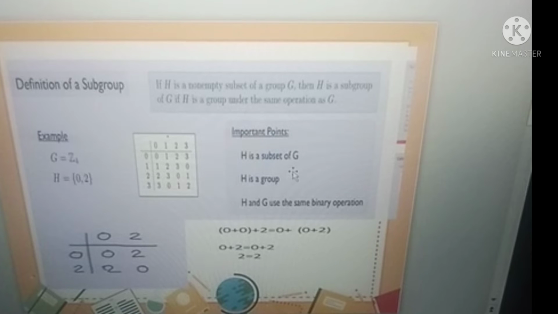The first important point is that H is a subset of G, meaning all elements in H belong to G. That is the meaning. Second, H is a group. Since it is a subgroup, H is a group too, but a subgroup of G. So H is a subgroup.